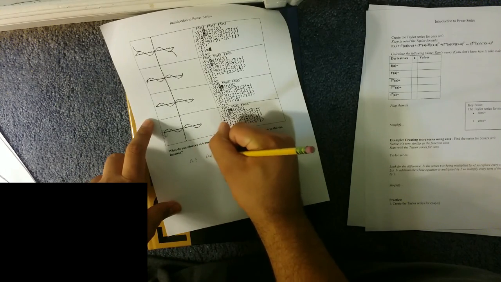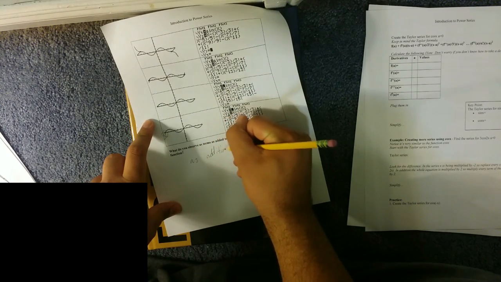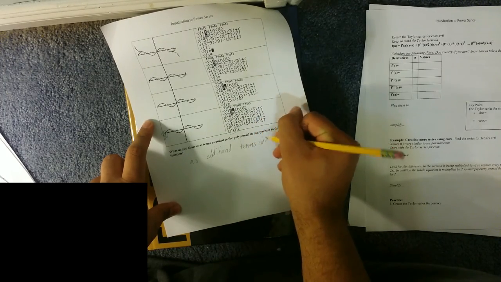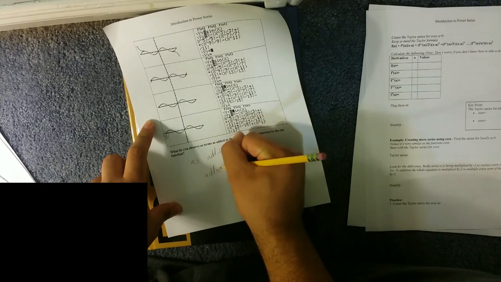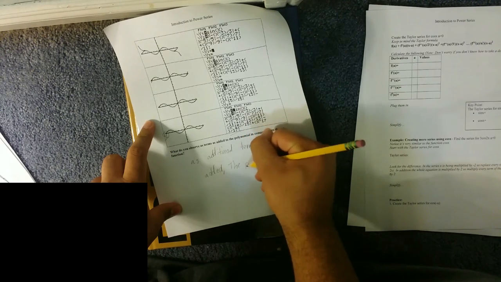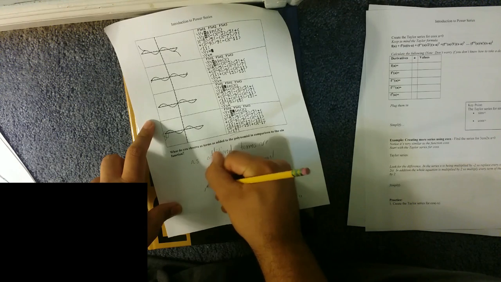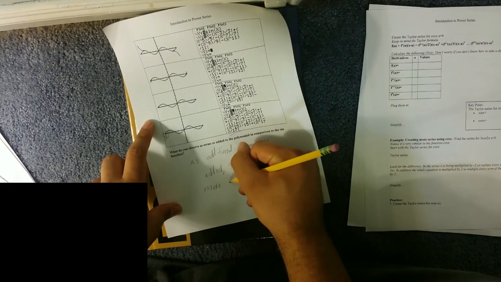So it asks the question now, what do you observe as terms are added to the polynomial in comparison to the sine function? Well, there's simply one determination that we can come to: as additional terms are added, the polynomial more closely matches the sine function.